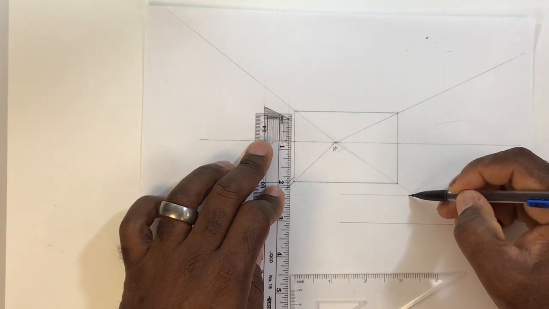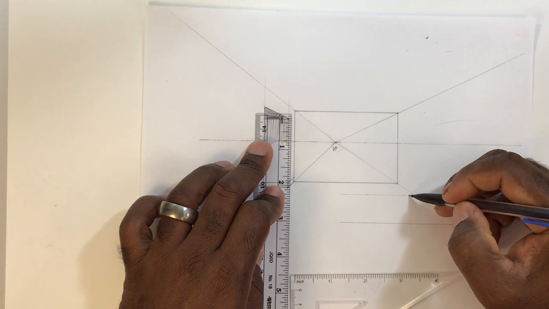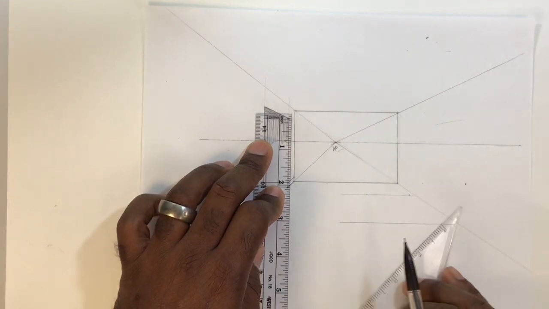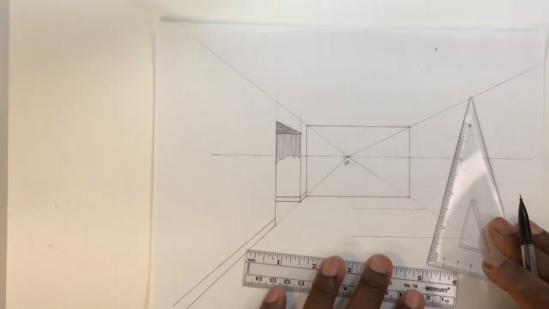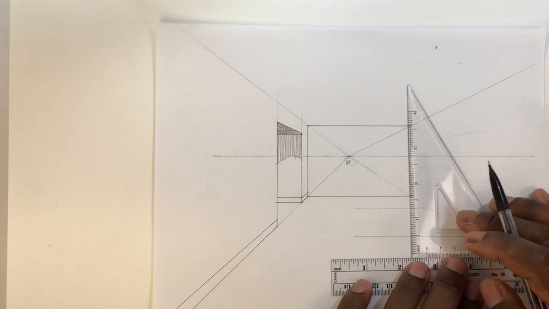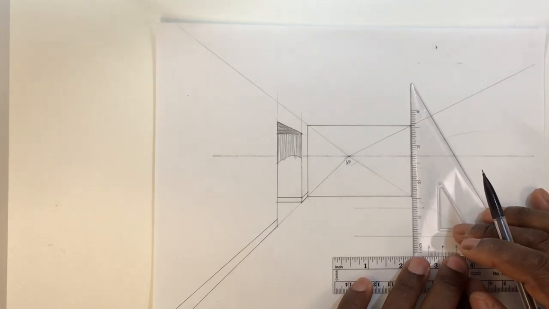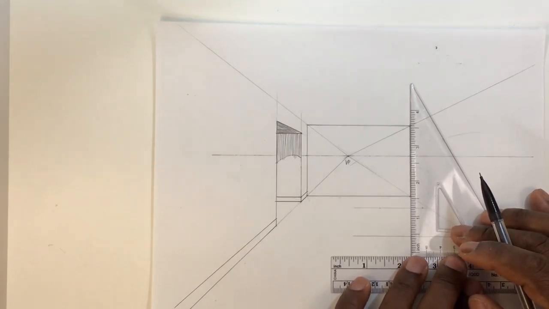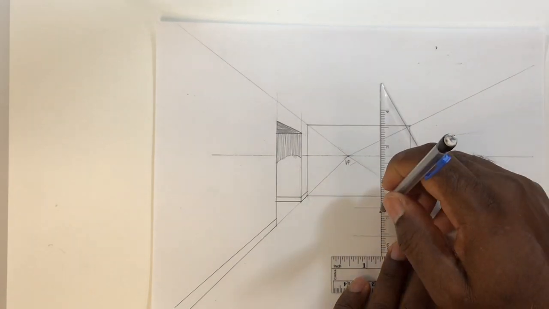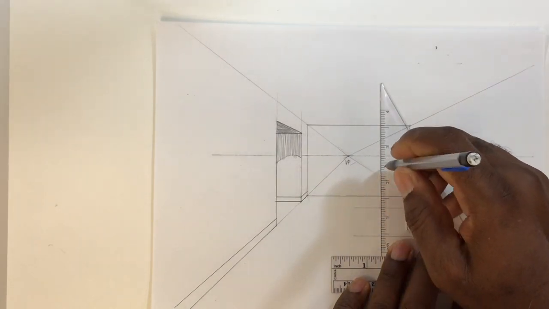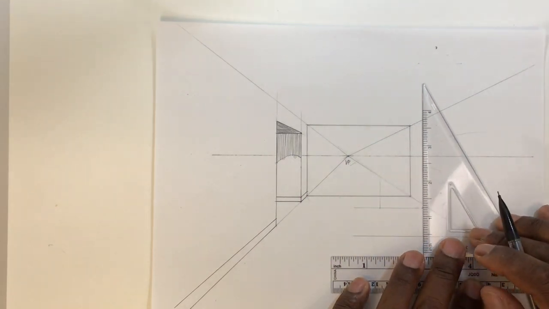So I'm going to place this here like so, and I'm even going to go ahead and strike the vertical in there. Put the perpendicular line in there, just strike it all the way through.